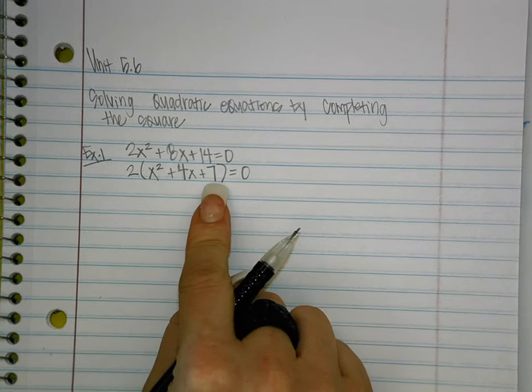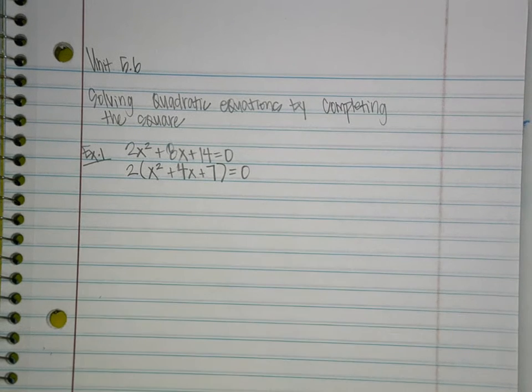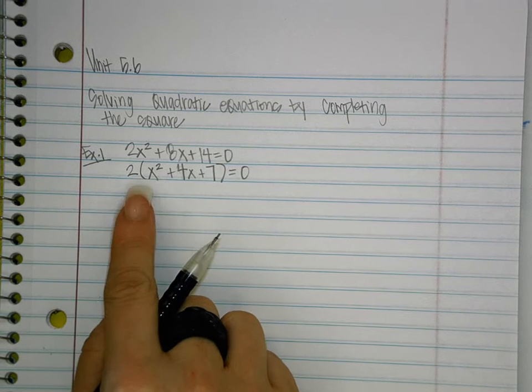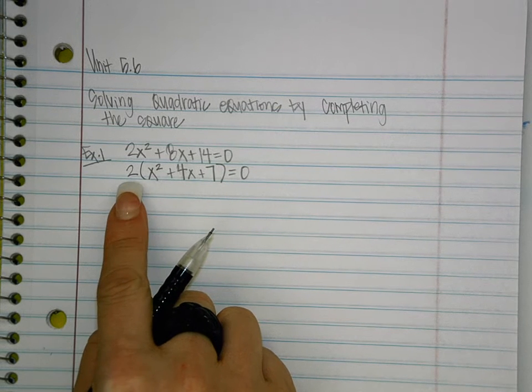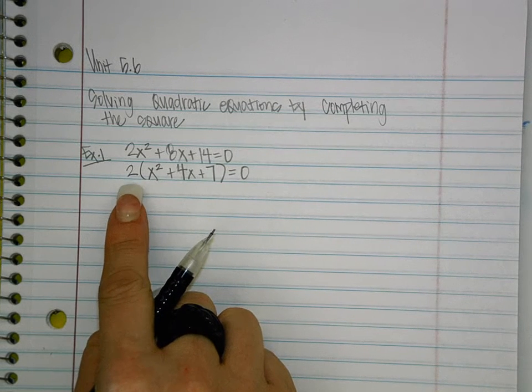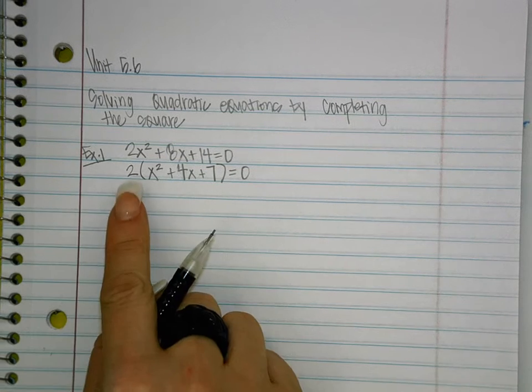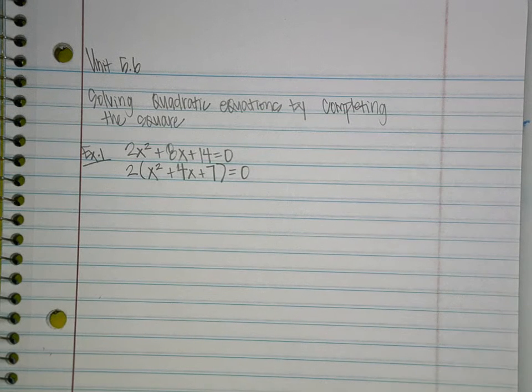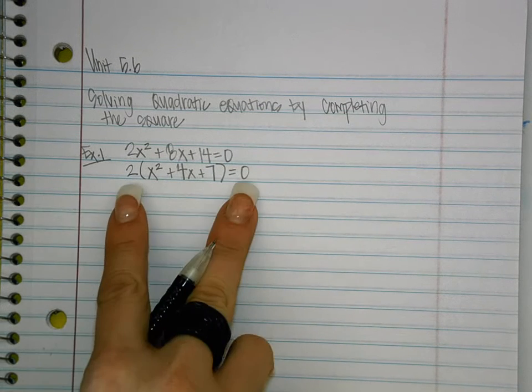Then, if this was factorable, you would factor and set all the parts equal to 0, right? We did this a couple units ago. When you set the number out front equal to 0, what happens to it? It just goes away, right? What we're going to do is do that now.